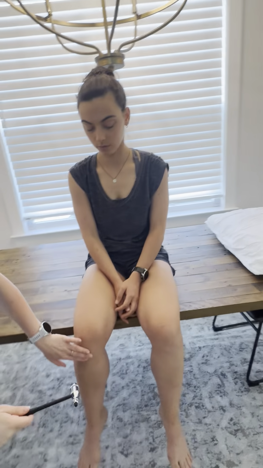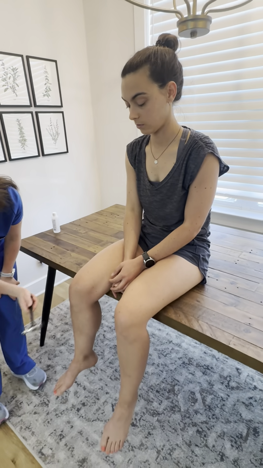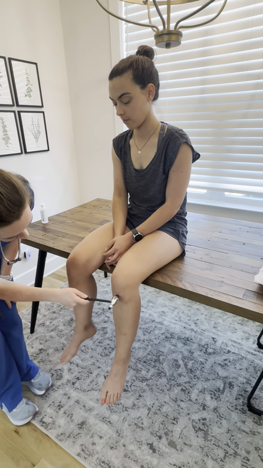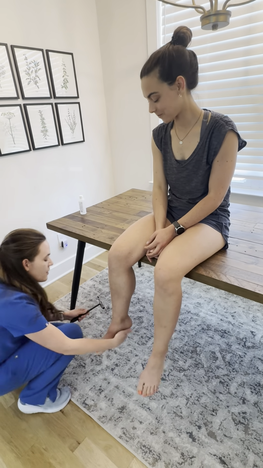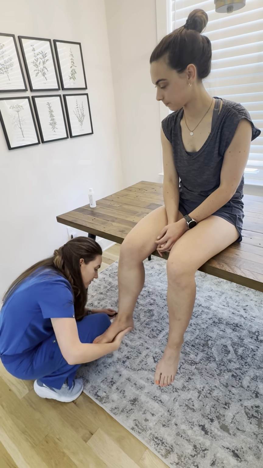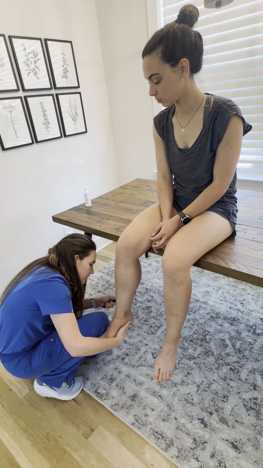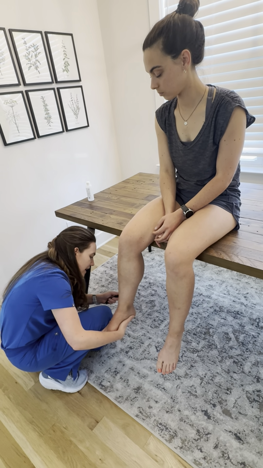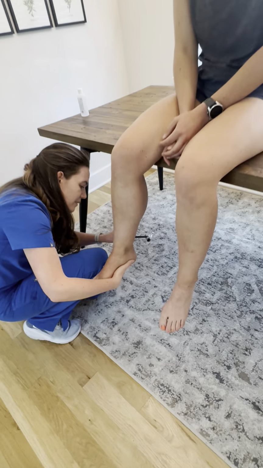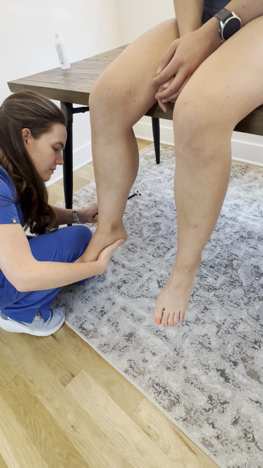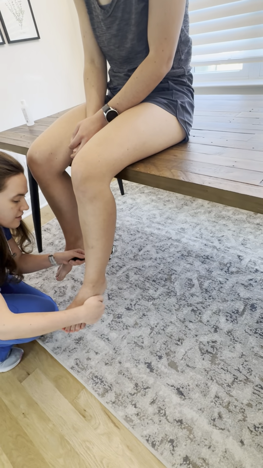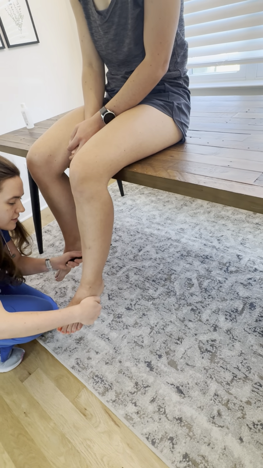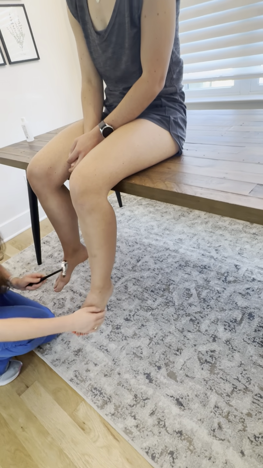Okay, I'm gonna check your patellar. One more time. Okay, and then check behind your feet. So I'm just gonna have you relax your feet in my hand. Sorry, let me do one more time. Okay, same thing on this side. One more time. Okay, perfect.